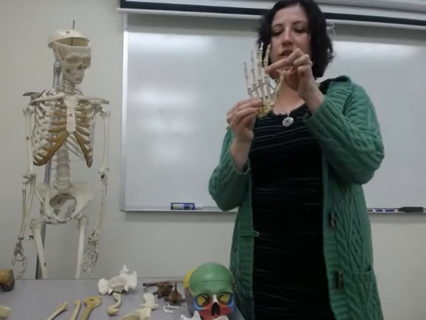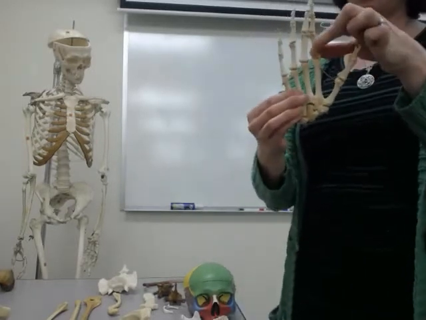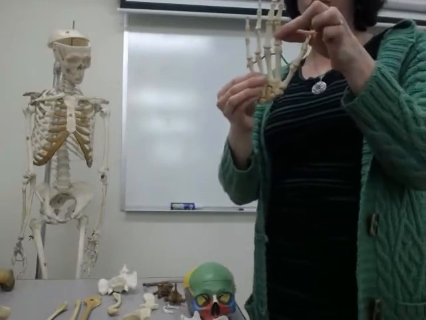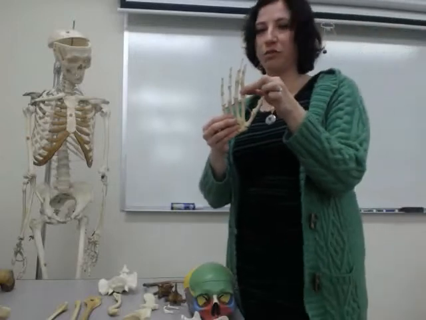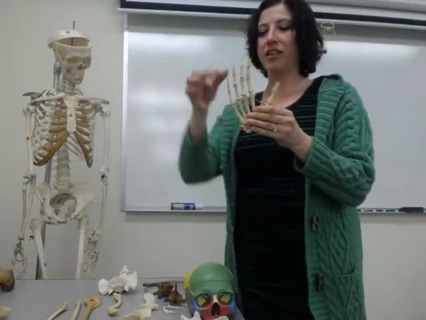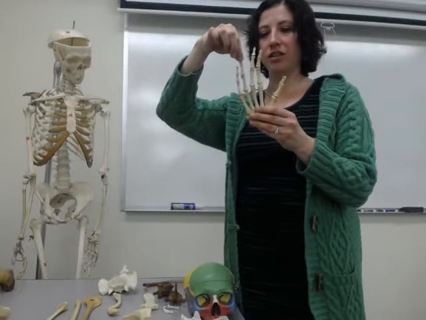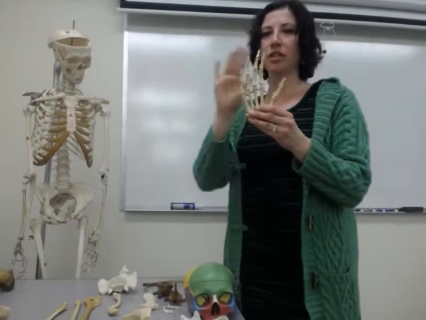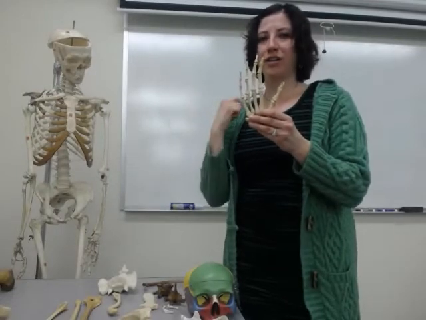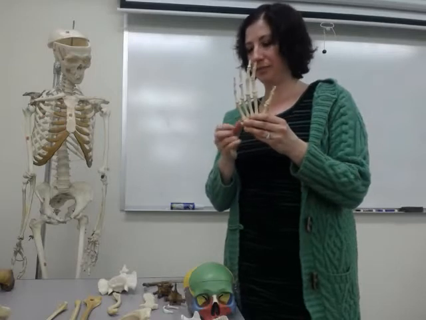So for instance, if we wanted to name this one here, this would be our second proximal phalanx, or proximal phalanx number 2. This one here would be our 4th distal phalanx, or distal phalanx number 4. So you need to incorporate a number, a directional term, is it proximal, middle, or distal, and then phalanx.